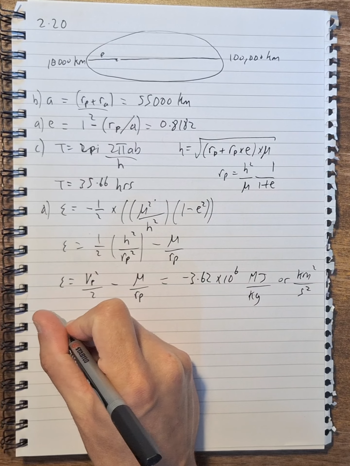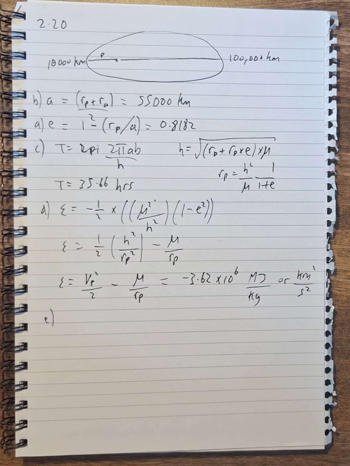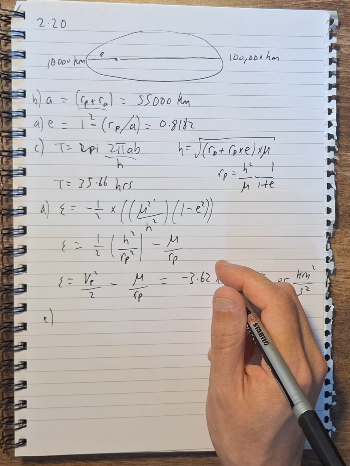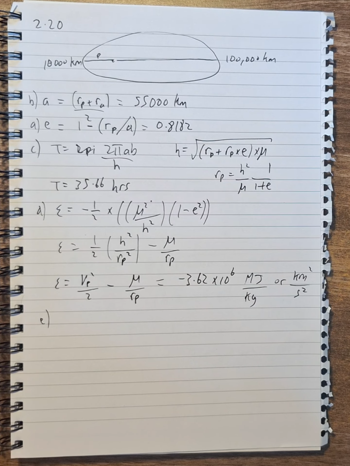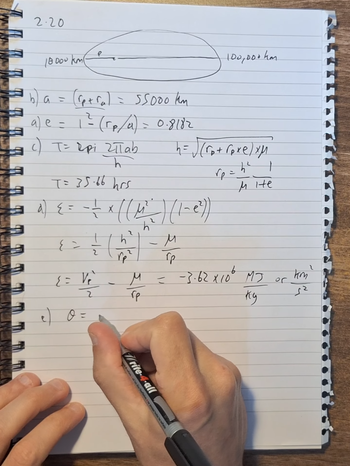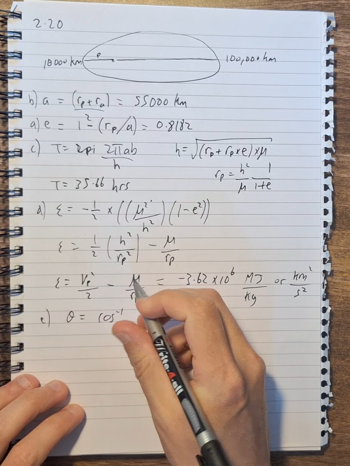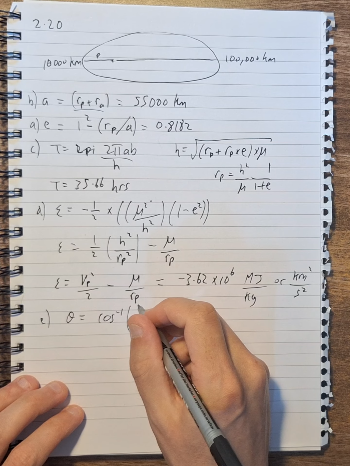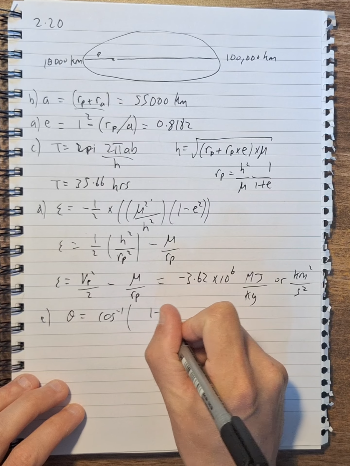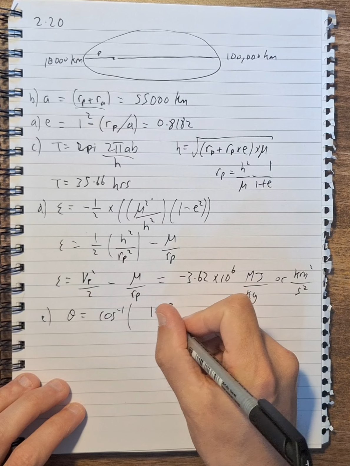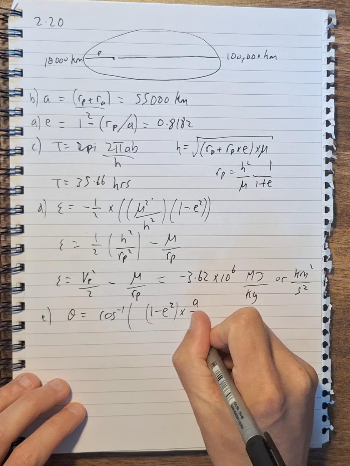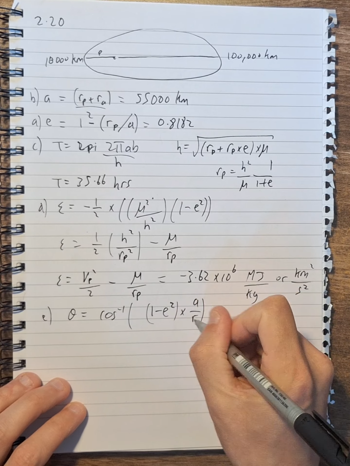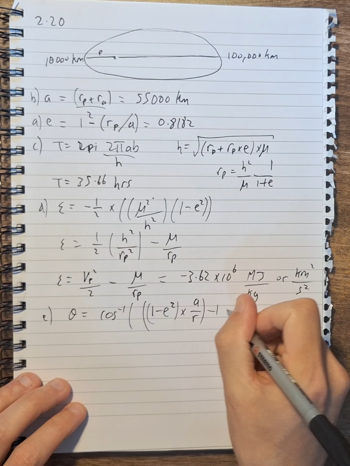And then part E is the true anomaly at which the altitude is 10,000 kilometers. To get the true anomaly, theta equals cos inverse of 1 over e times (a times (1 minus e squared) over r, minus 1).